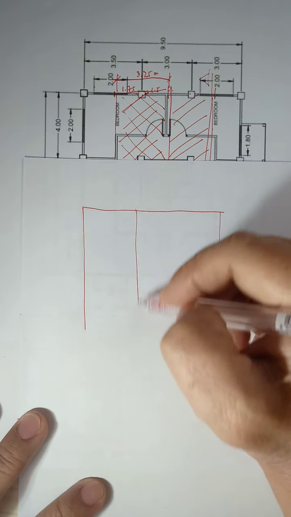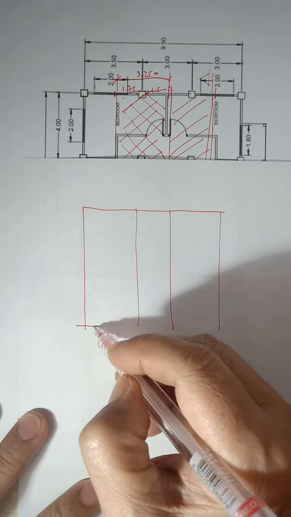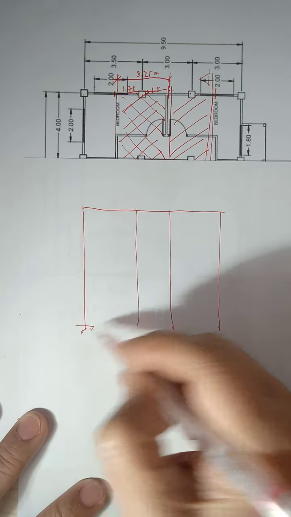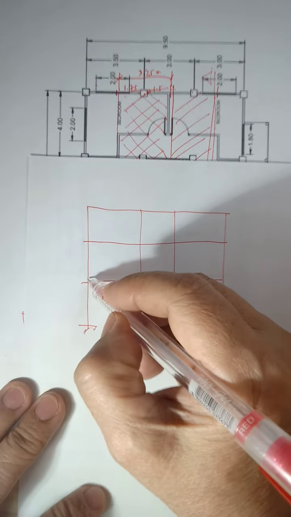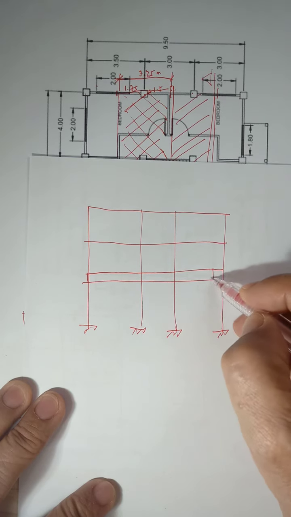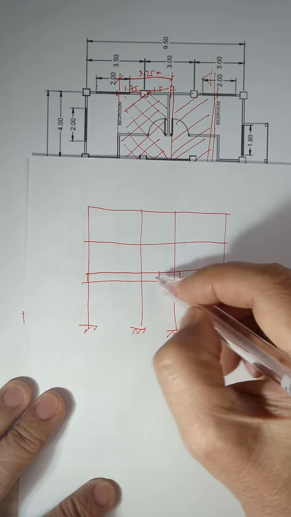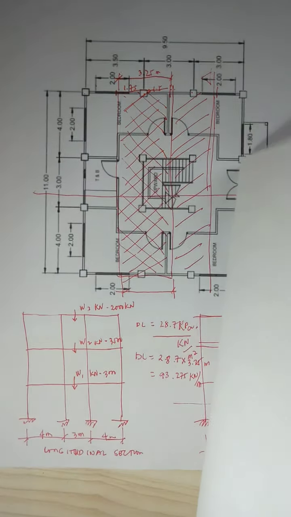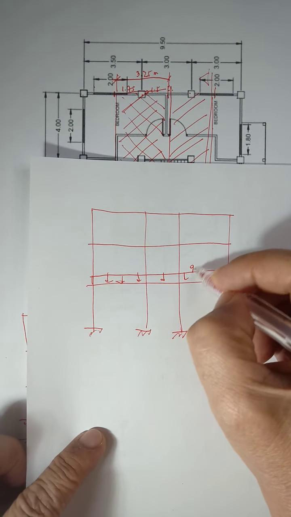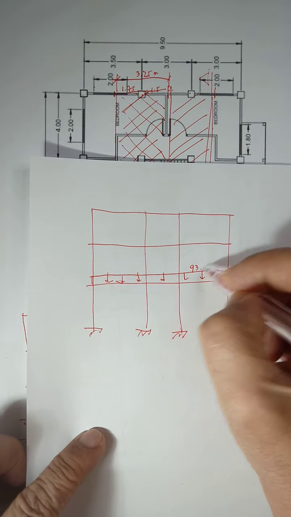Use a straight edge when drawing. Sorry, uploading to YouTube takes a long time. Okay, so on the second floor, your dead load is equivalent to 93.275 kilonewton per meter.